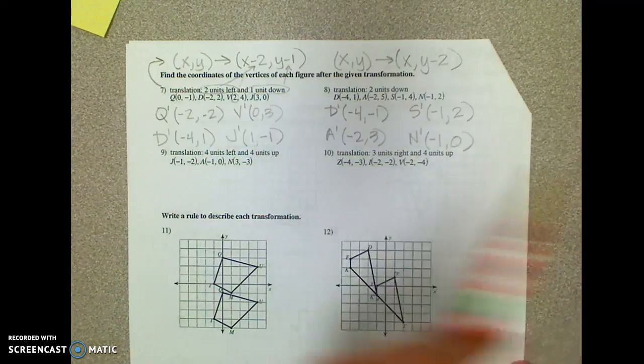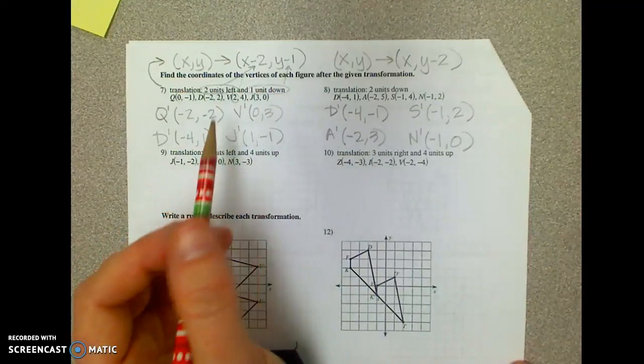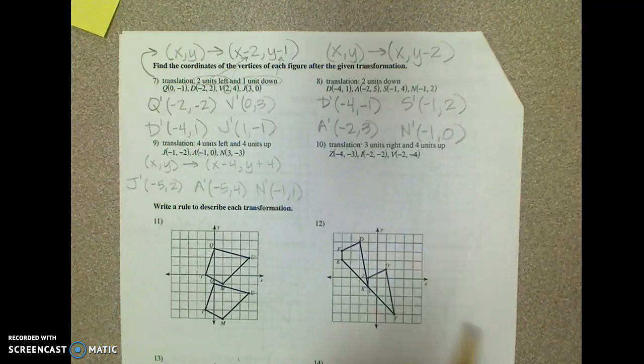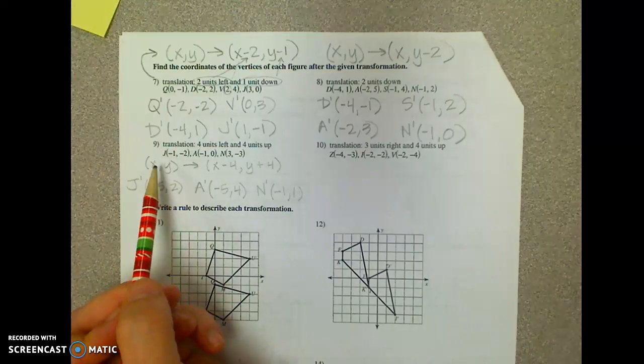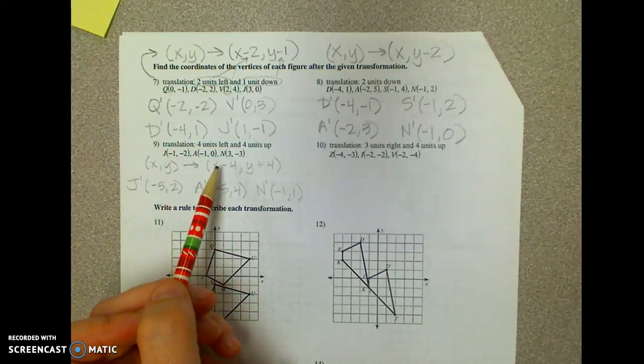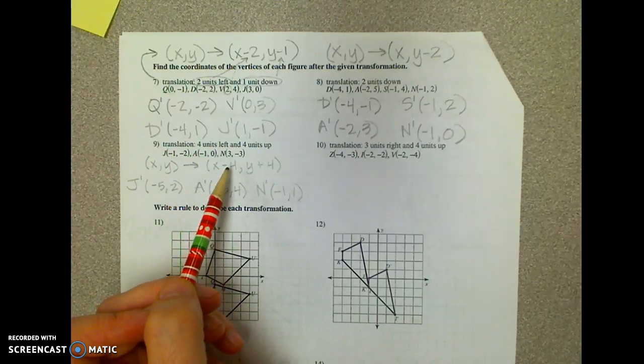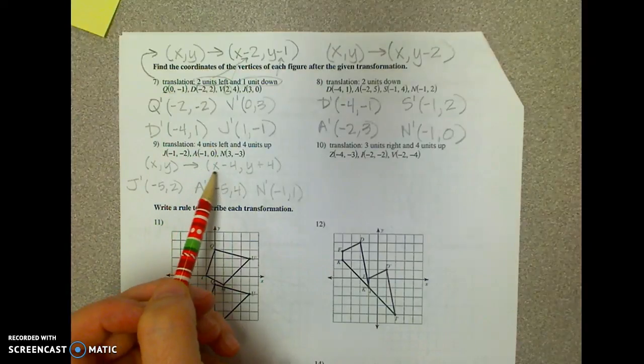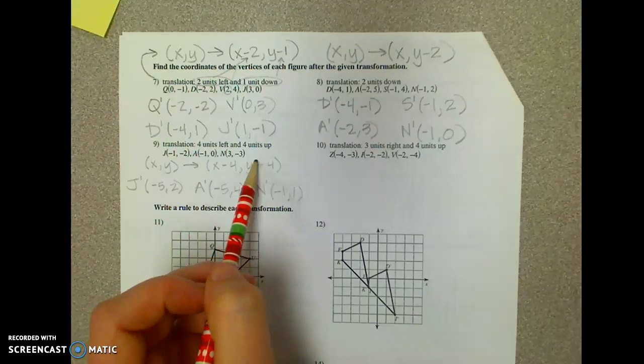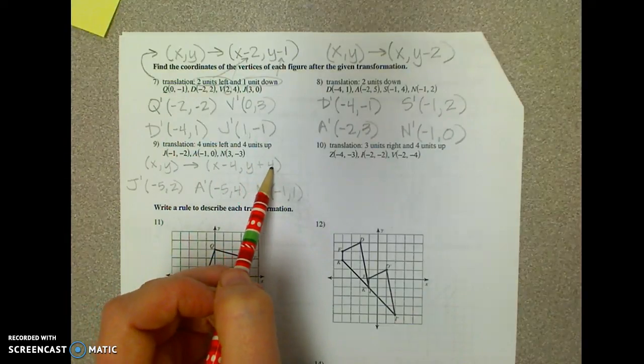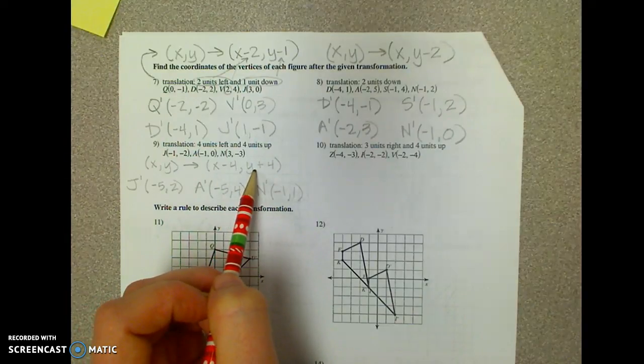Make sure you start by writing your rule so that you know what you're doing to x and y. Okay, so here's what I wrote. Start with xy, and then 4 units left means that we're getting smaller on our x-axis, so it would be x minus 4. 4 units up means we're adding 4 to y. So x minus 4, y plus 4.